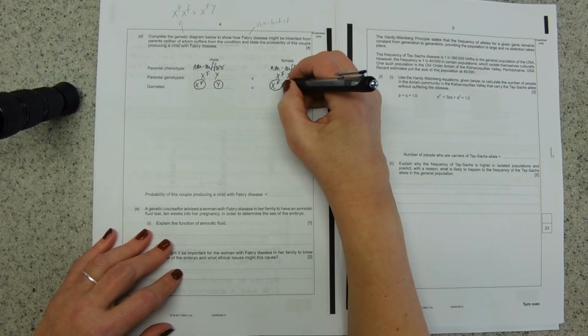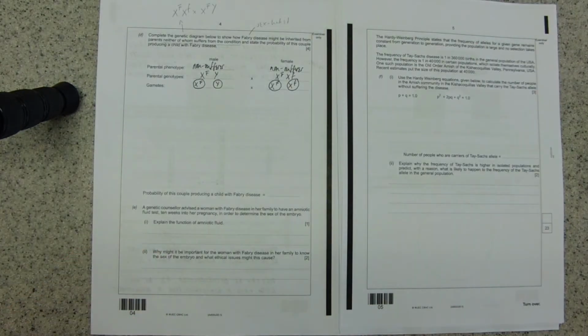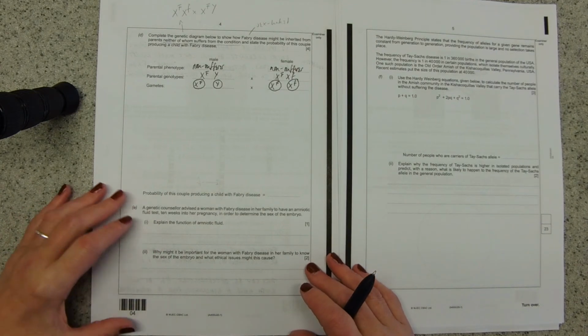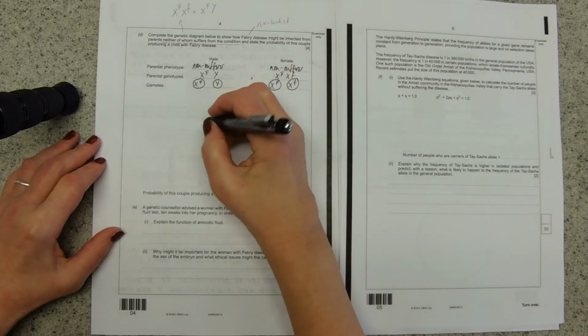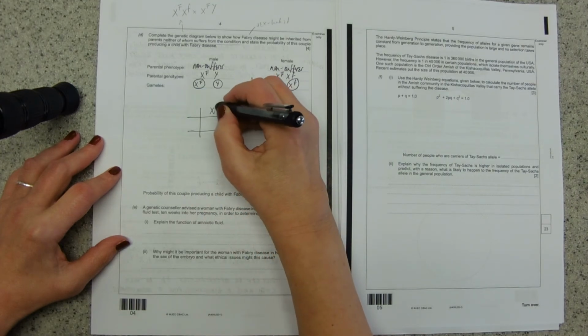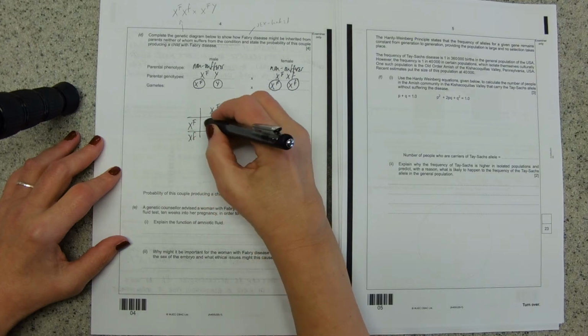Do not just write them in a line like that without separating them in some way. You can separate them with a comma, that's absolutely fine, but it must be really obvious it's the gamete and not just the genotype. And I'm going to shove that into a Punnett square. X big F Y, X big F X little f.